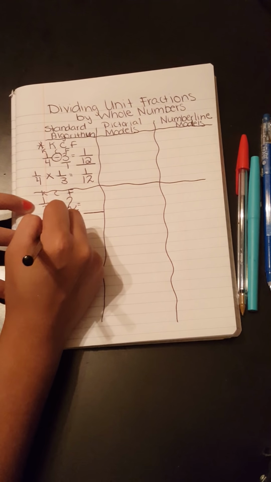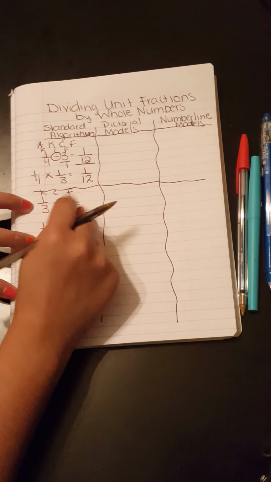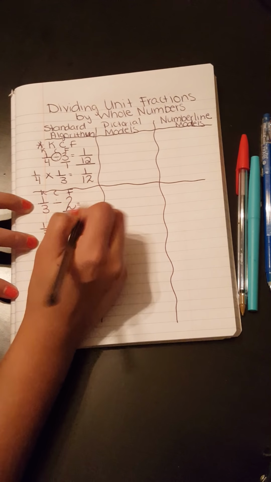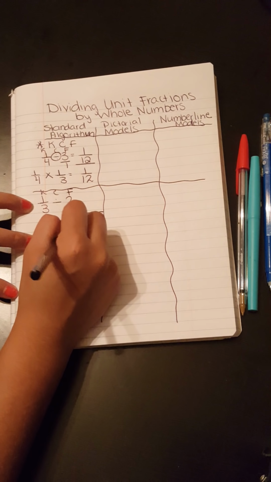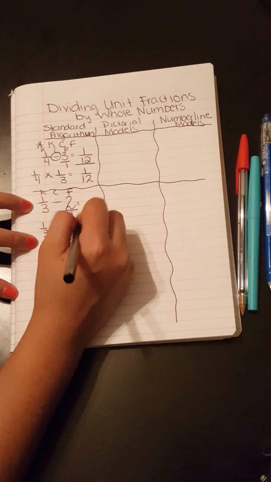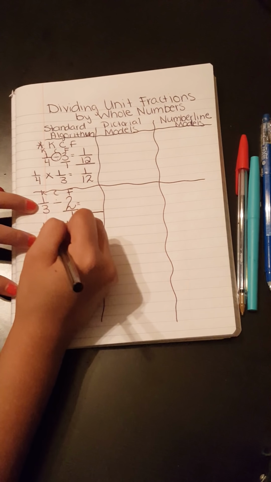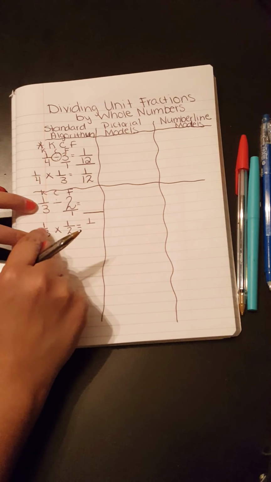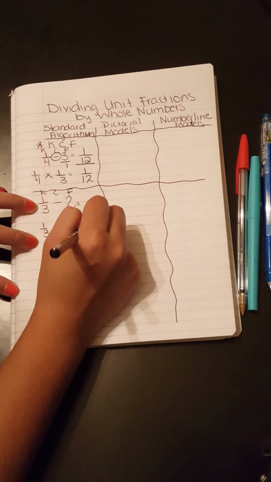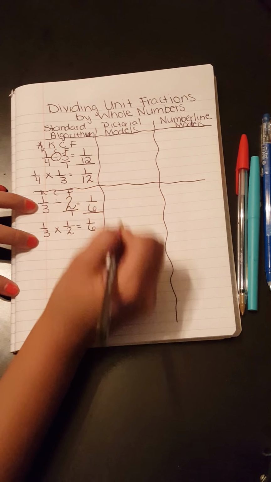The 1/3 stays the same. Division changes to multiplication, and I'm going to flip my second fraction. The 1 that is the denominator is going to become the numerator, and the 2 that is the numerator becomes the denominator. The 1 comes up, the 2 goes down. We flip them upside down. Now all I have to do is apply my multiplication steps. 1 times 1 is 1, and 2 times 3, or 3 times 2, is 6. The answer is 1/6.